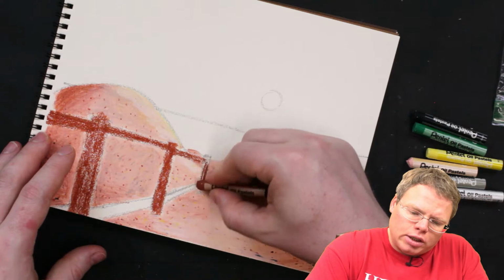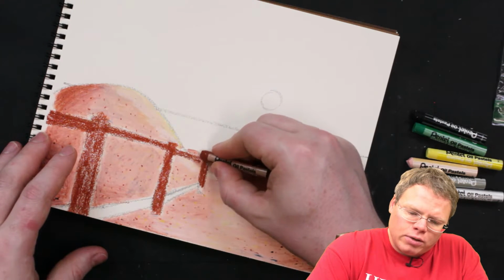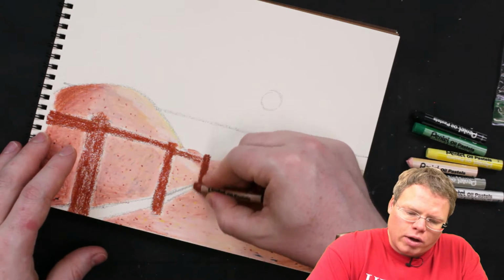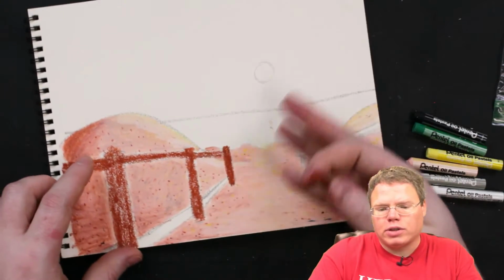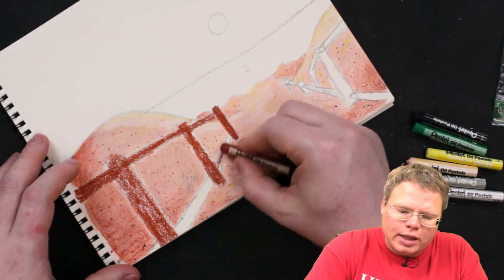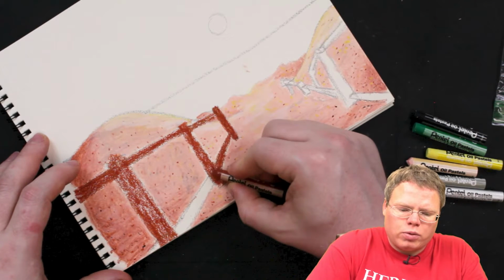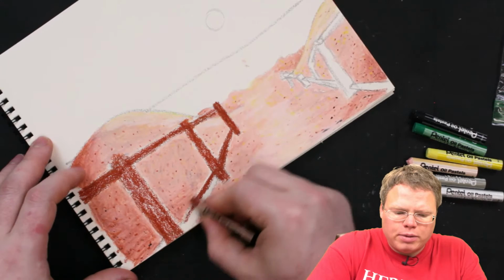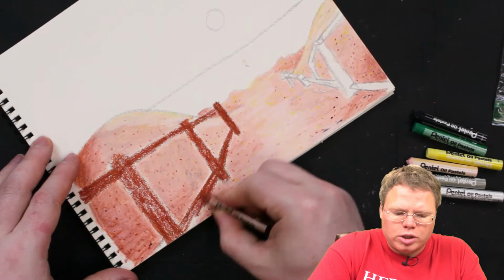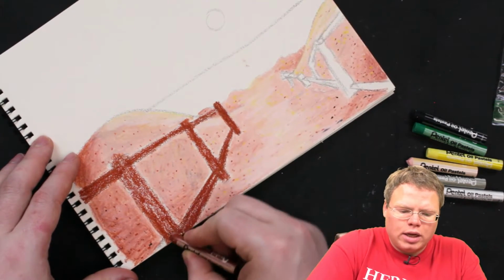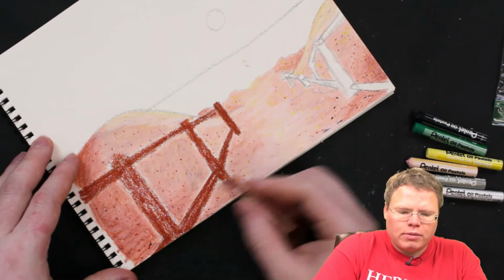I usually don't use black and white for highlights and shadows. I usually try to match the color of the light for the highlights. So if it's a yellow sunshine, then I would use yellow highlights. But I think for this brown, since it's already so neutral, it might be okay for me to just use black and white for the highlights and shadows.